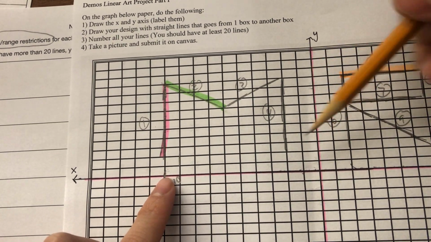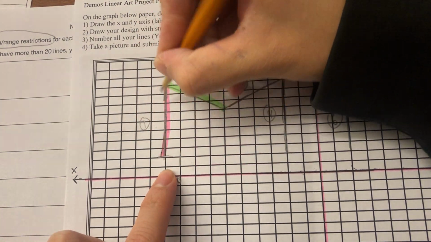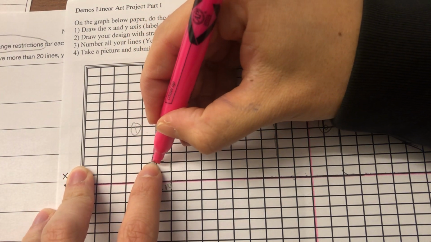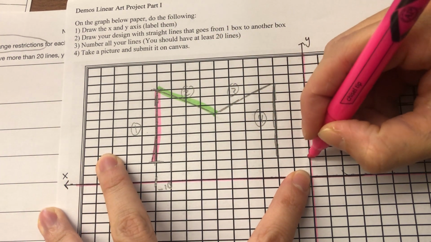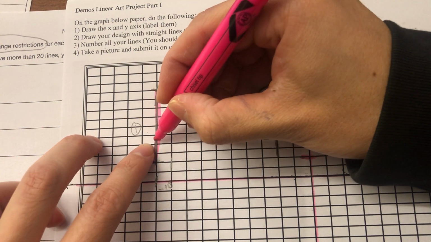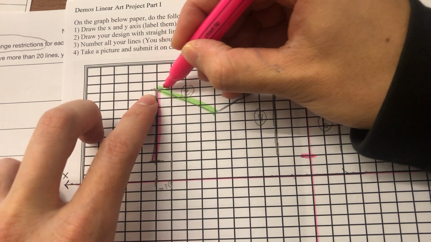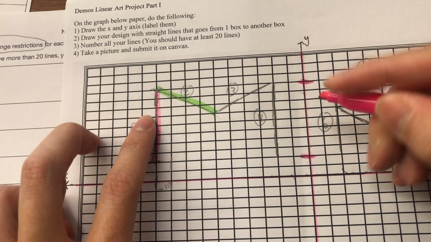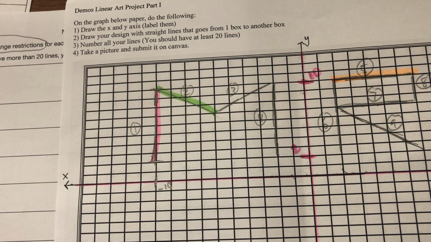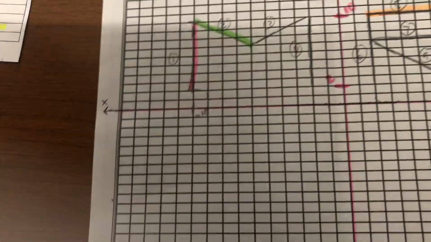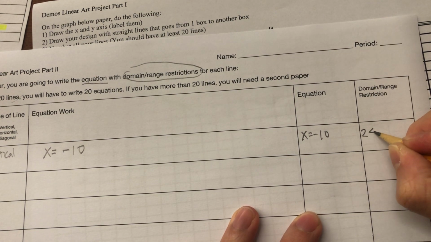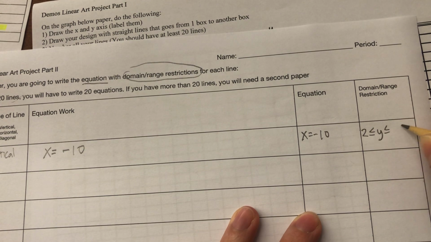That means I'm going to have to cut it off from here to here. On my pink line, if I look to the y-axis for the range, I'm going from 2, which is right here, all the way up 2, 3, 4, 5, 6, 7, 8, 9, 10, to right here. So this is from 2 to 10. My range restriction for this line will be, from the lowest point, 2 less than or equal to y less than or equal to 10.